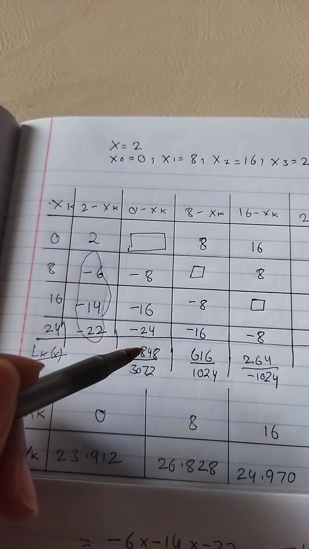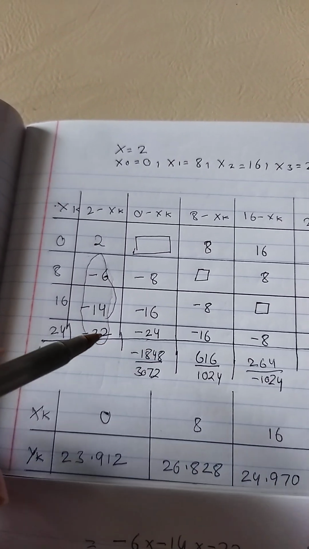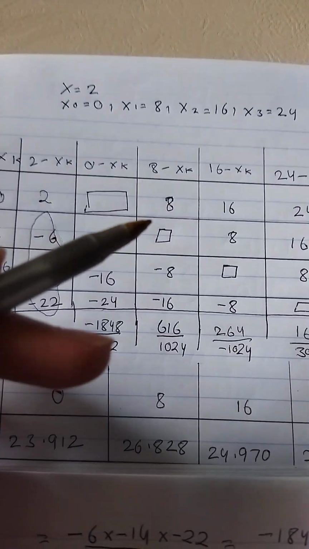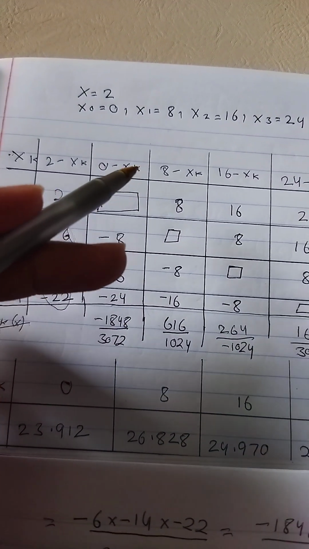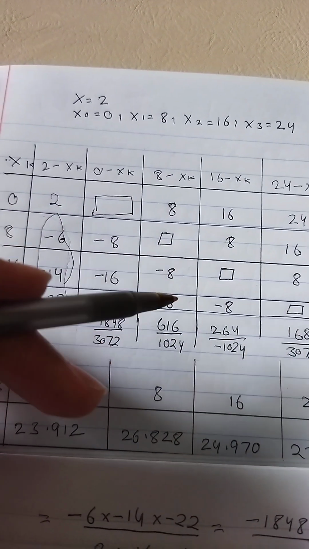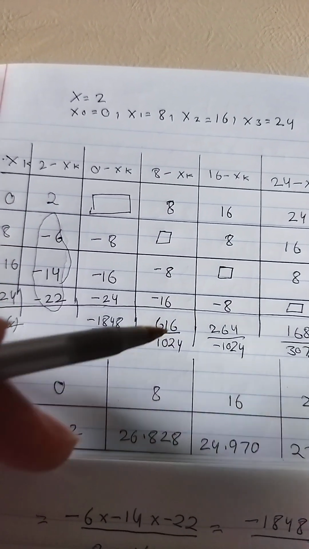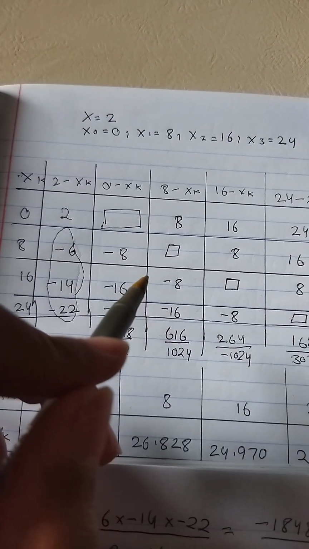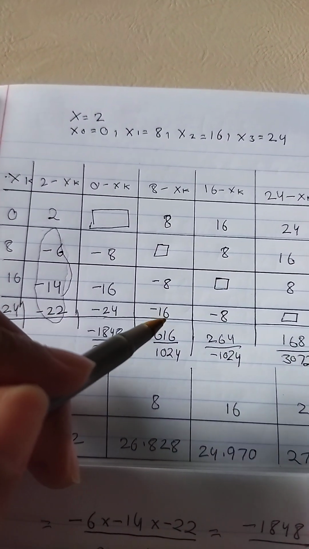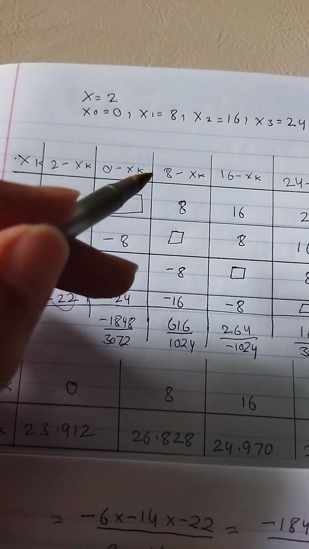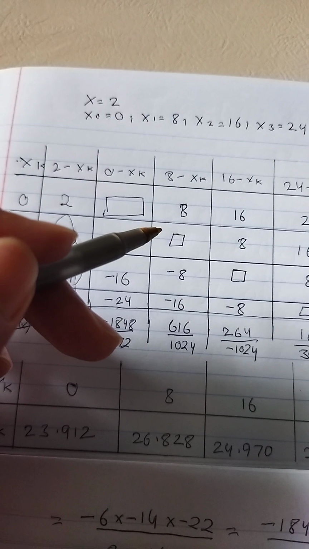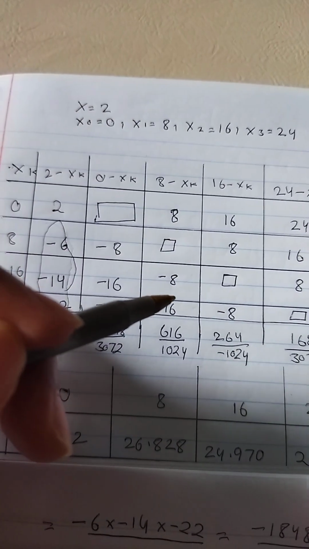We will later use this to multiply with yk. So the next thing is we will have x1 minus xk here, and the denominator is the same as before, 8 multiplied by minus 8 multiplied by minus 16, which is x1 minus x0, x1 minus x2, x1 minus x3.